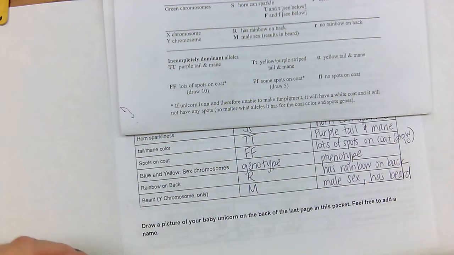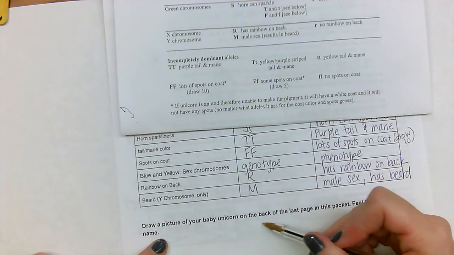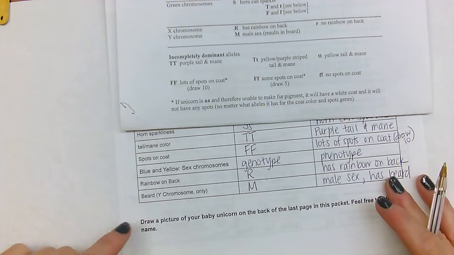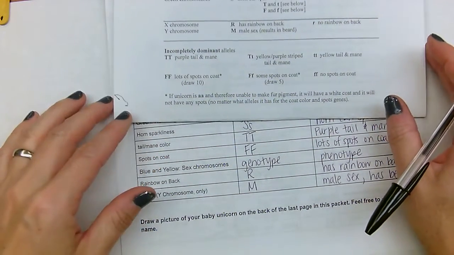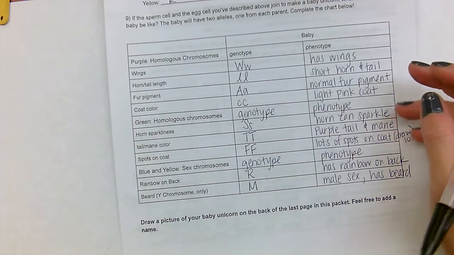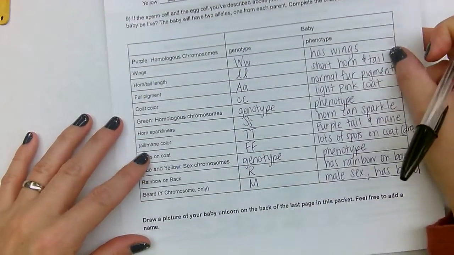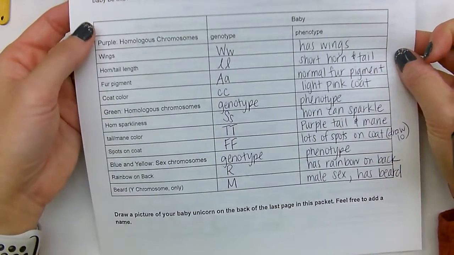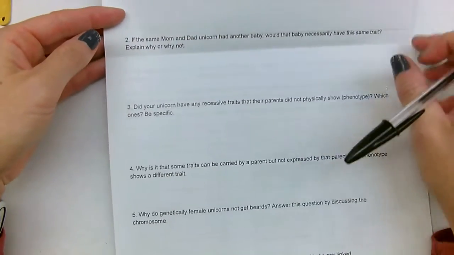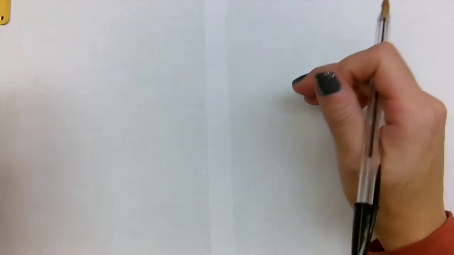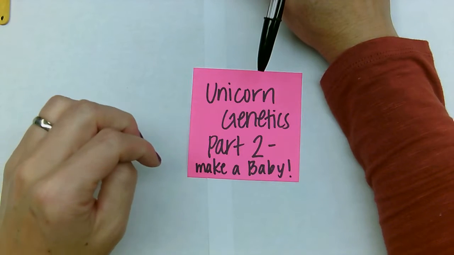Okay? So what you're going to do now is on the back of this, the last page of the packet, you're going to draw your unicorn and add a name. It needs to be in color. You can use highlighter if you don't have a pink colored pencil, but that should be pretty straightforward. Okay, so enjoy that, have fun. The very last thing you need to do is answer these questions on the back. Okay, so good luck and see you later. This is Unicorn Genetics Part 2, where we made a baby unicorn.